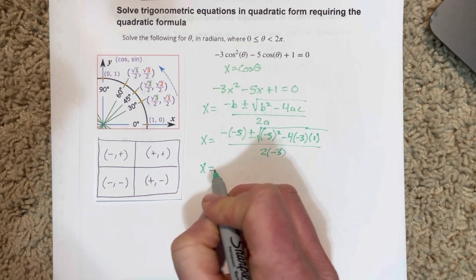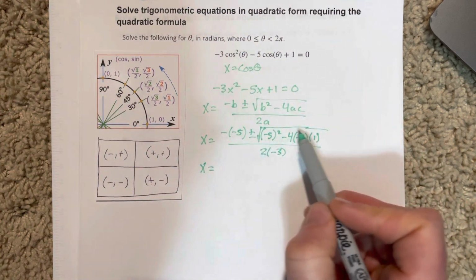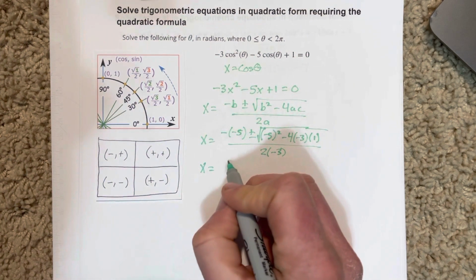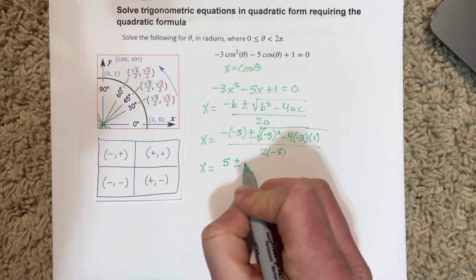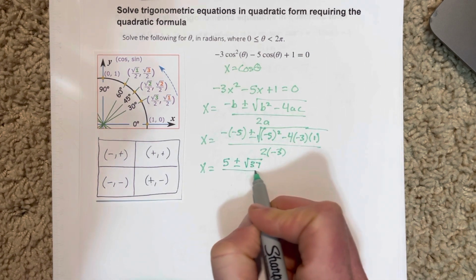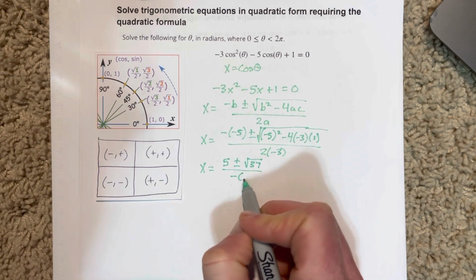When I go to do the inside here, I'm going to get 25 plus 12. So I end up with root 37. So I have 5 plus and minus root 37 over negative 6.